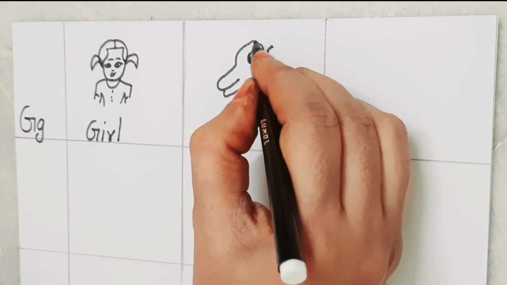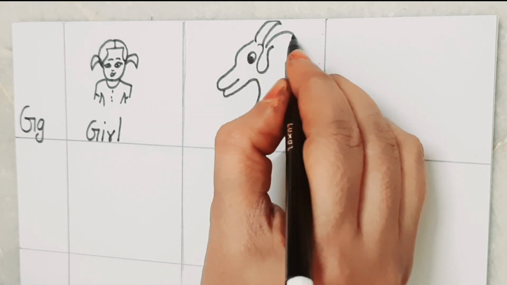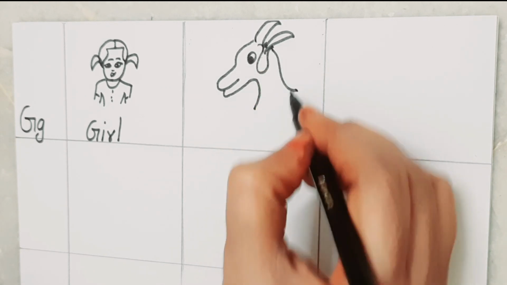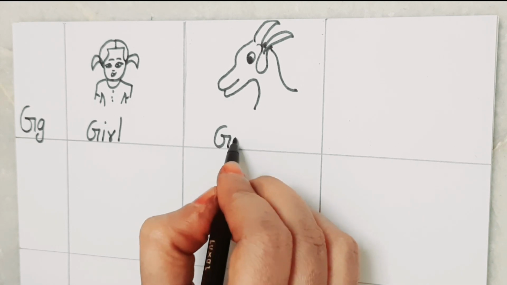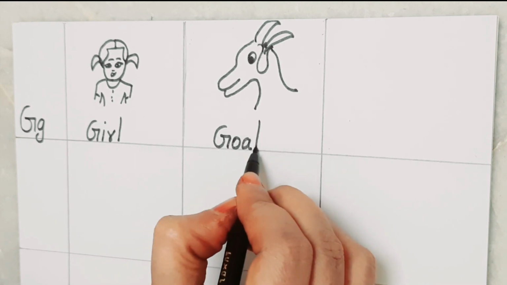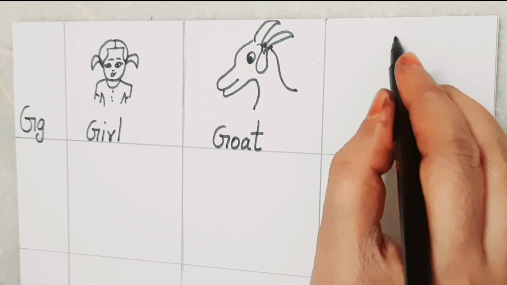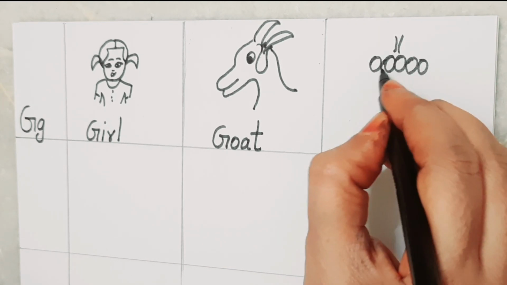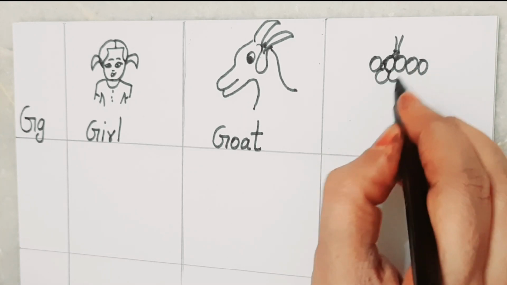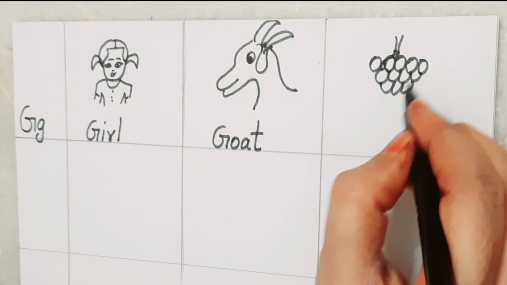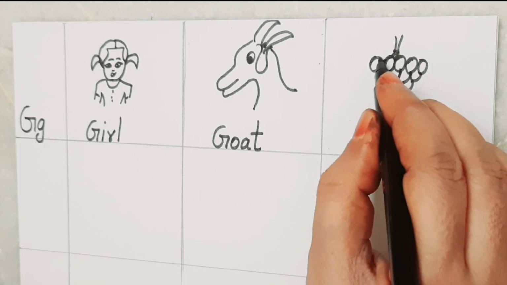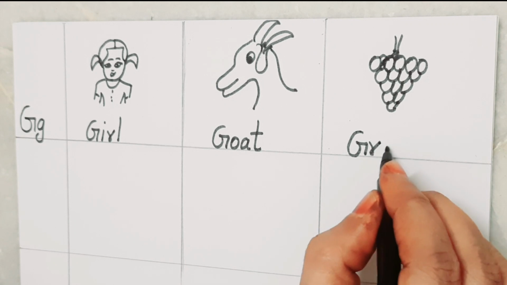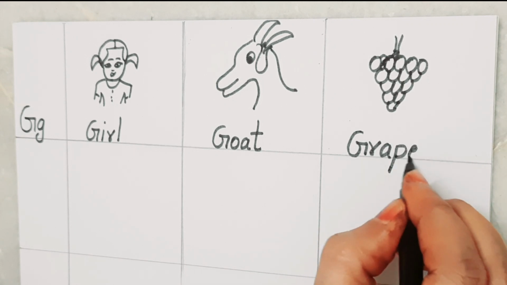Goat. Now shall we write the spelling? G-O-A-T, goat. And the next picture, grapes. G-R-A-P-E-S, grapes.